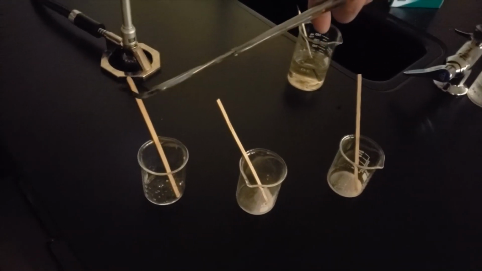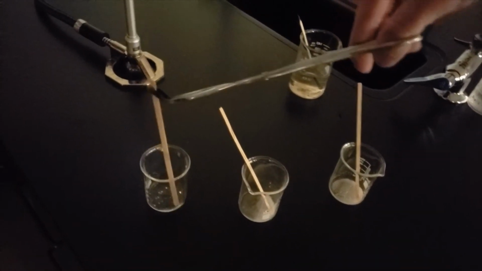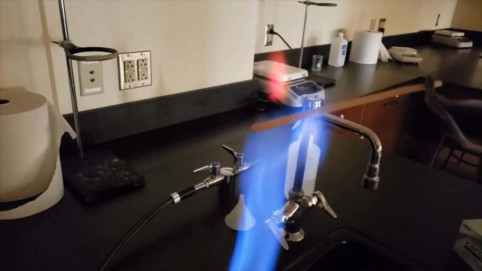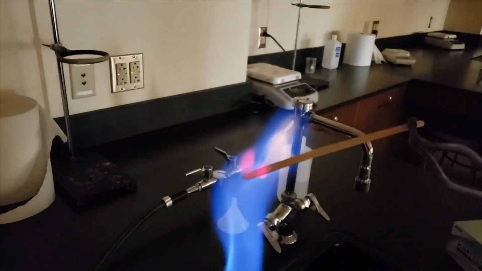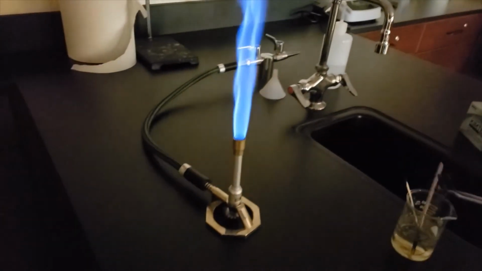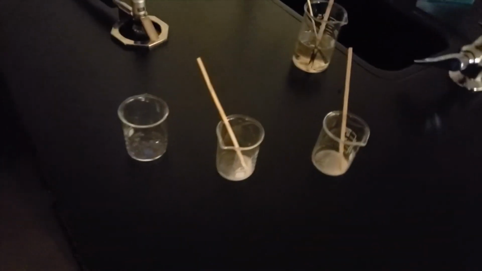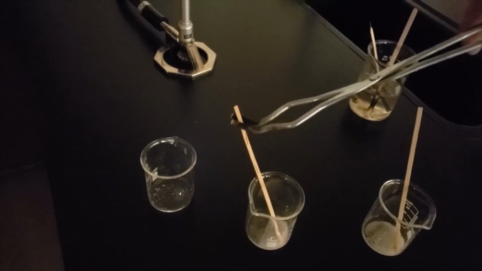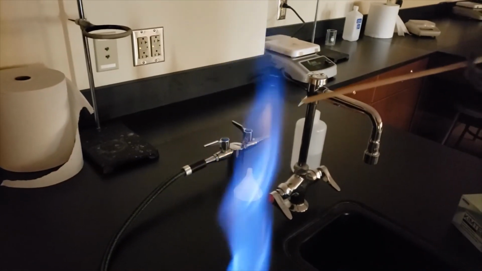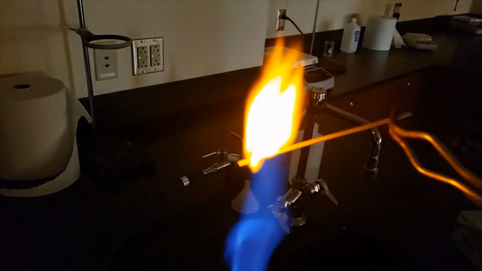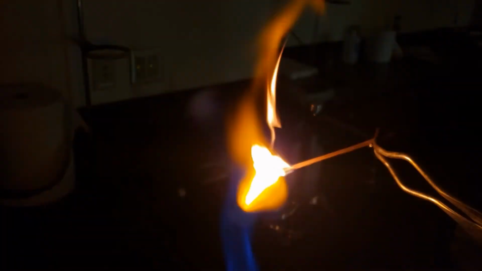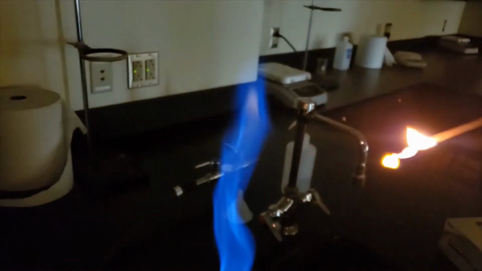We're going to take sample 1. I'm going to ignite it here at the tip of the flame, and we're going to see what color it forms. And you can see it's a very intense magenta color. Okay, sample 2. We're going to take the wooden splint for sample 2. We're going to do the same thing. And even though this wooden splint burns orange, I see that very intense yellowish orange flame, and it's very bright.